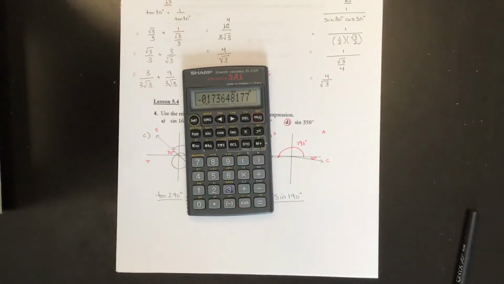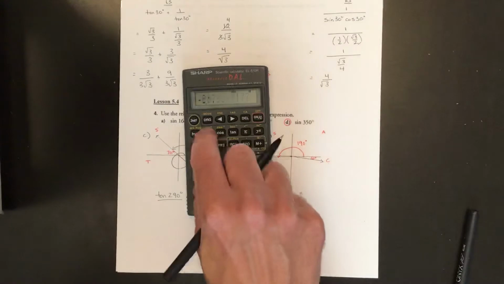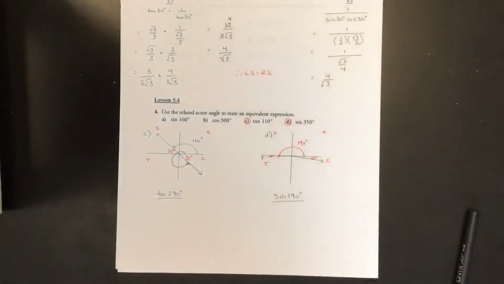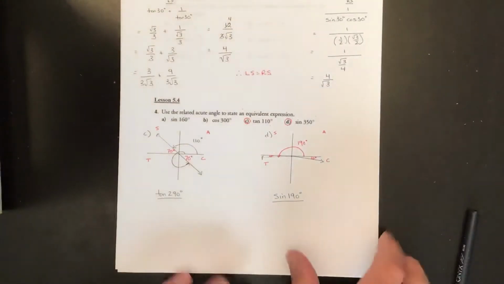And again, if we type it in, sine of 350, negative 0.1736, sine of 190, the exact same decimal. So that's how we can check. Sine of 190 is equivalent to the sine of 350. We get the exact same decimal. So that's kind of what we're looking at with question 4.